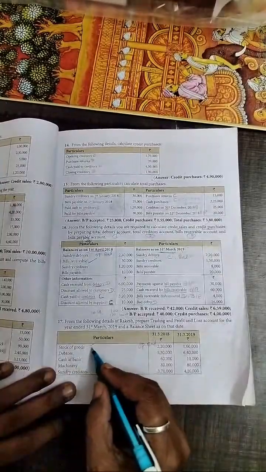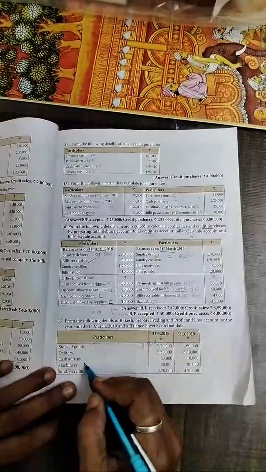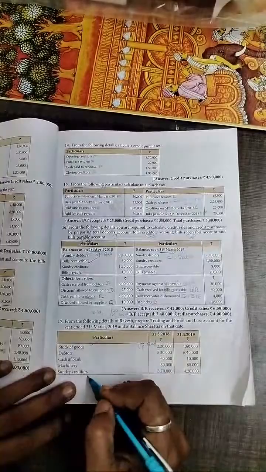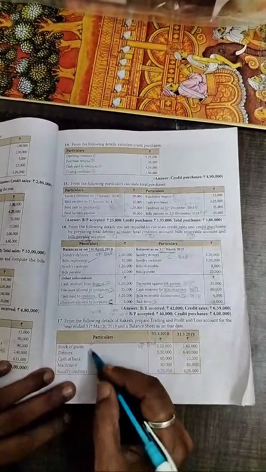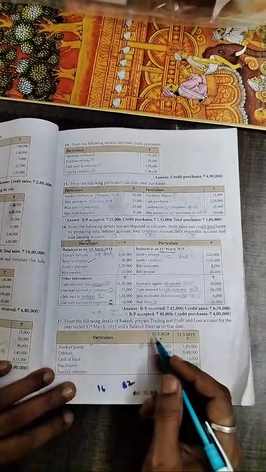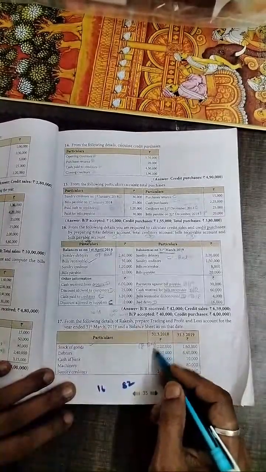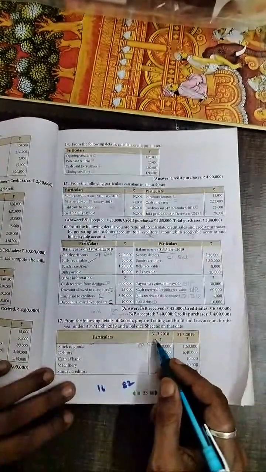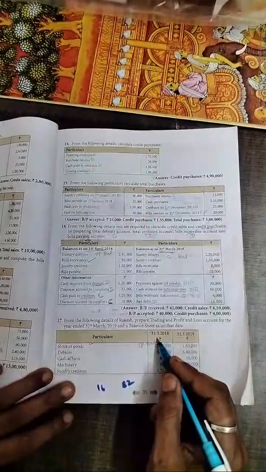That means the stock of goods, debtors, cash at bank, machinery, sundry creditors. These all items are related to the opening balance of the given period.